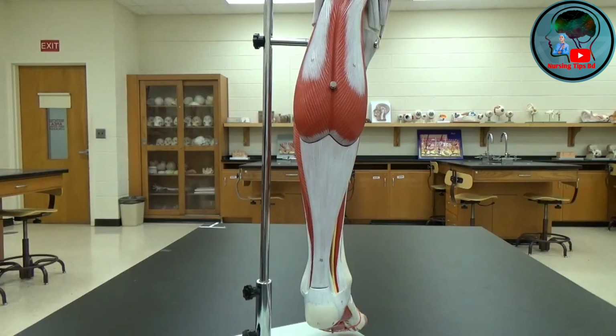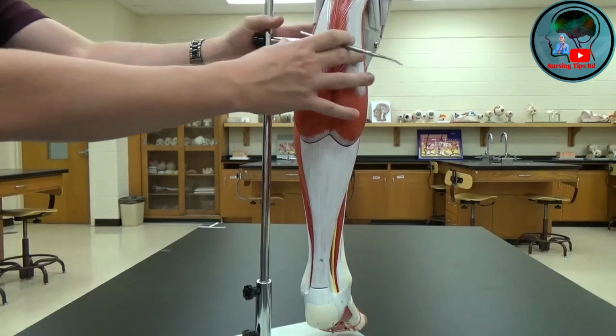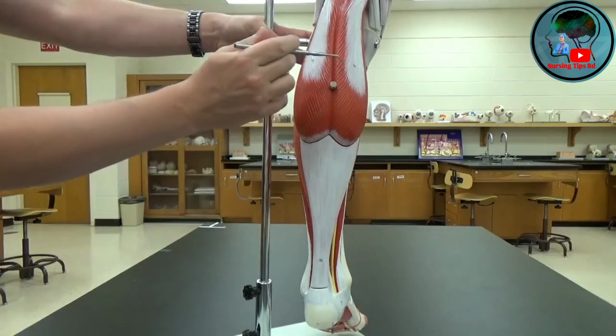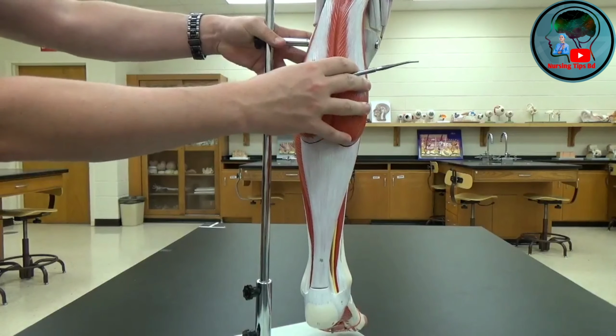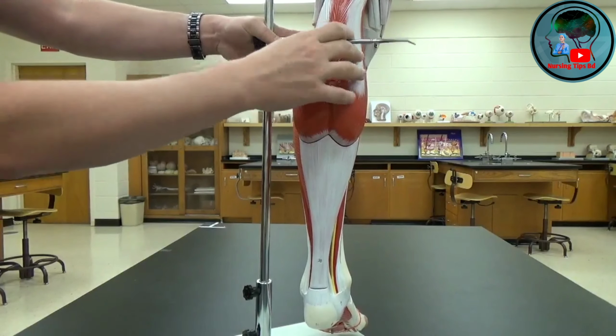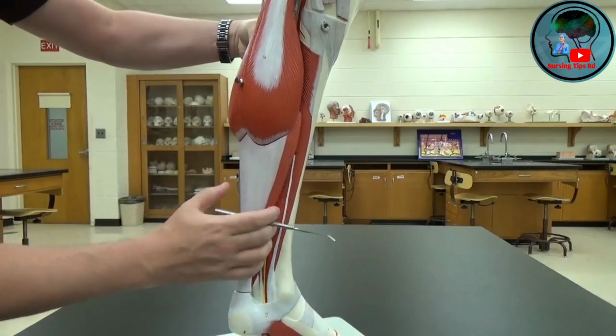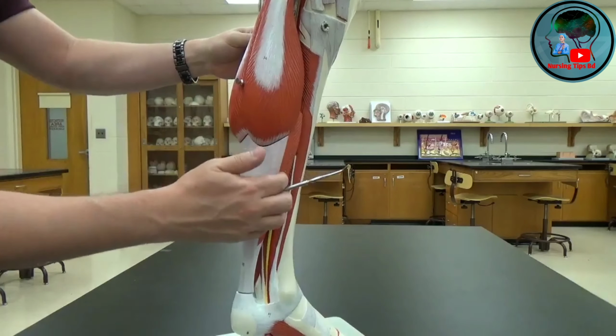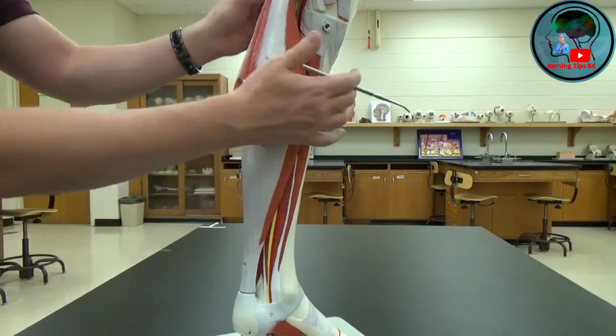Okay, so now we're looking at the lower part of the leg. We'll start at the back here. We have this large bulbous muscle here. It's our gastrocnemius, the calf muscle. The gastrocnemius sits on top of the soleus, so that's this muscle directly underneath it, so you can see it bulging out on either side of it.